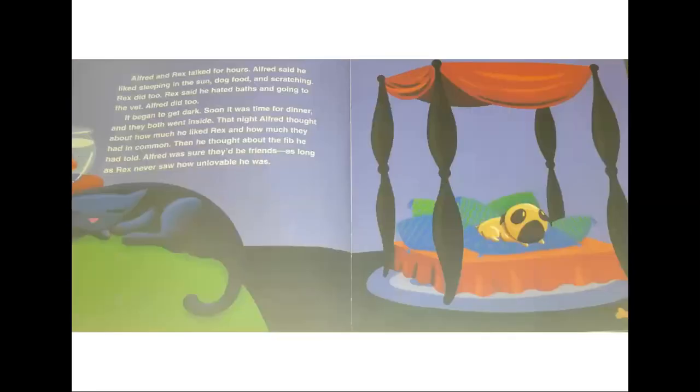Alfred and Rex talked for hours. Alfred said he liked sleeping in the sun, dog food, and scratching. Rex did too. Rex said he hated baths and going to the vet. Alfred did too. It began to get dark. Soon it was time for dinner, and they both went inside.